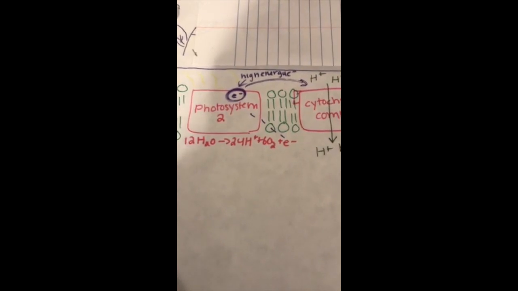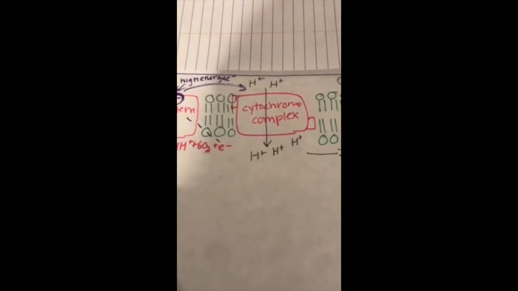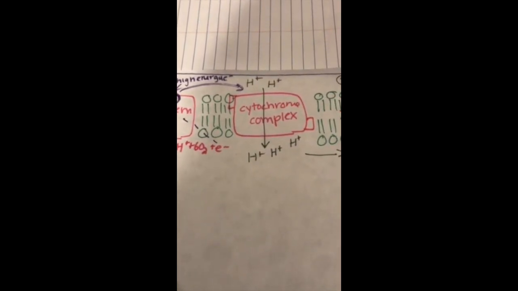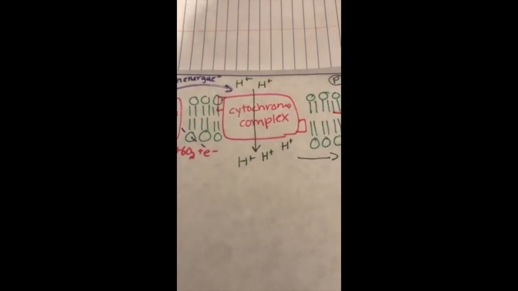Next, the high energy electron from photosystem 2 will be used to power the cytochrome complex, and it will help get the hydrogen ions through the cytochrome complex and through the thylakoid membrane into the actual thylakoid.